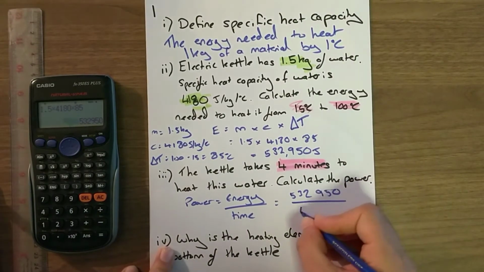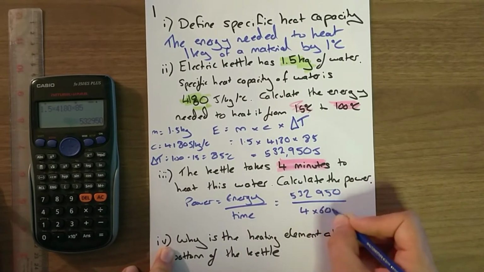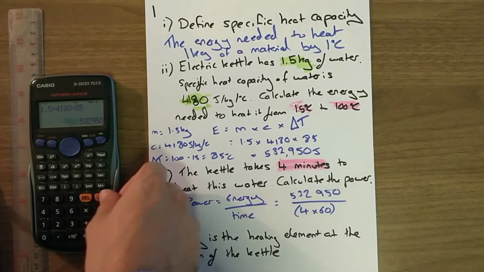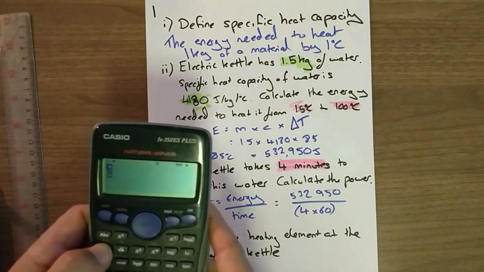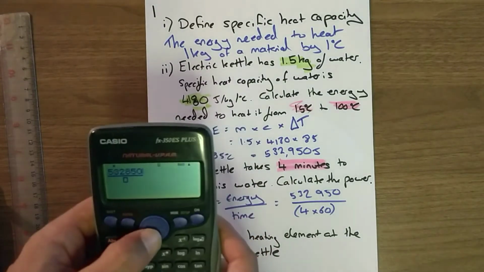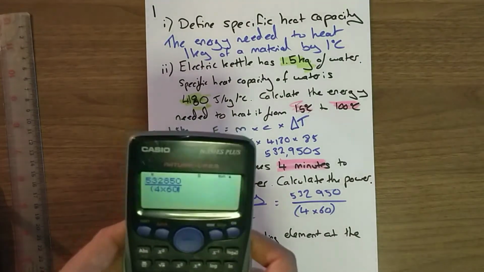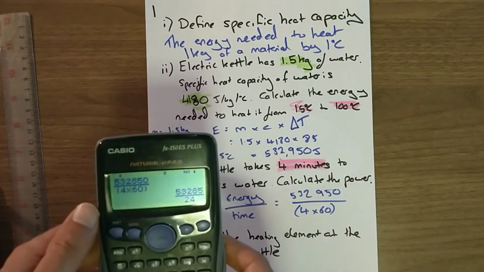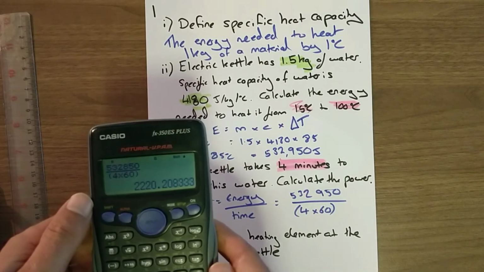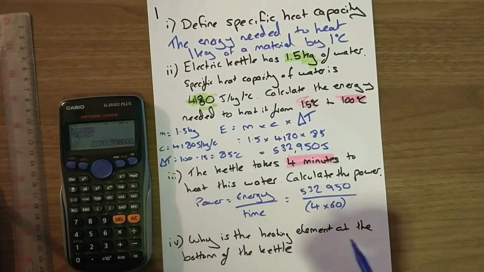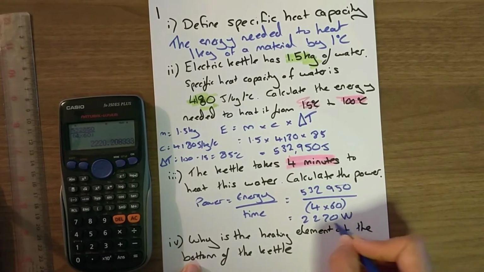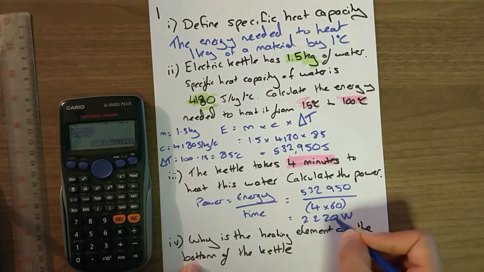We need seconds. So 4 minutes multiplied by 60, because we're trying to get 60 seconds, 4 times. So, set it up exactly the same: 532,950 divided by brackets 4 times 60 close brackets. I don't want my answer as a fraction, so I press SD, and I get 2,220.2. I'm just going to leave it at 2,220. 3 significant figures is good. Watts is the unit of power.